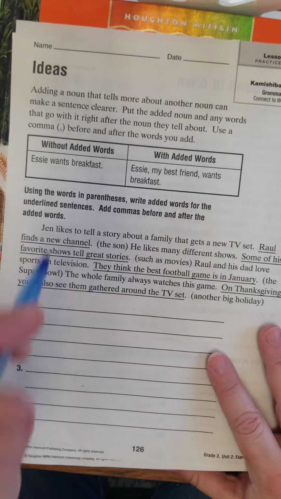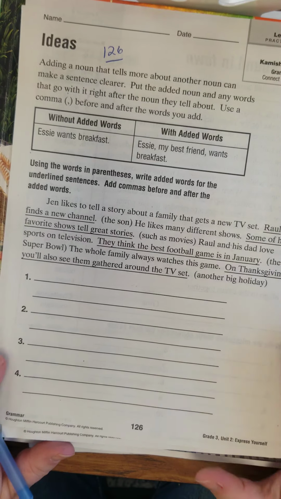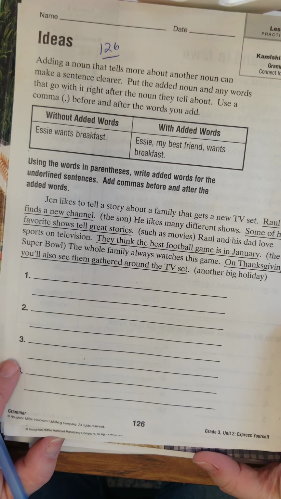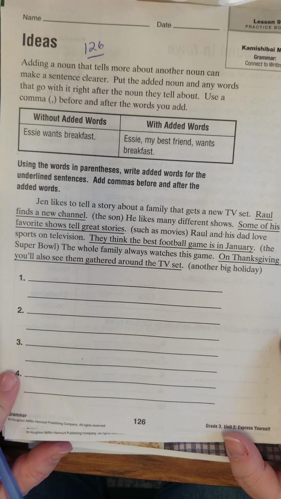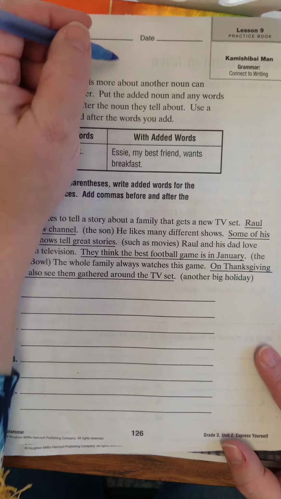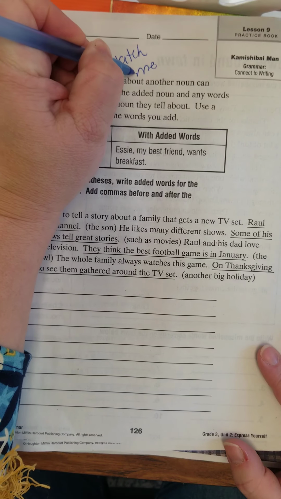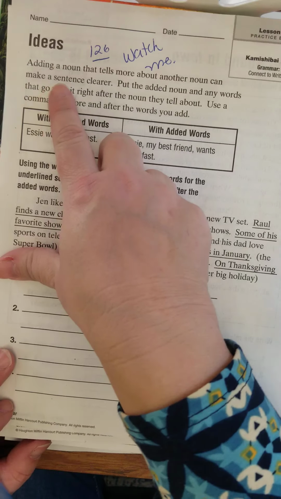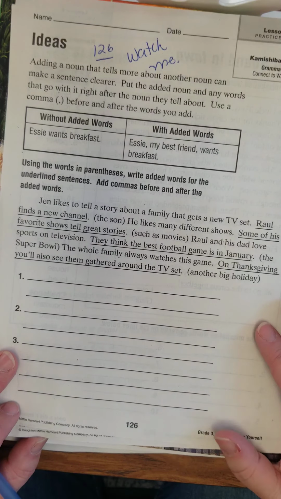I wanted to look at the very last page with you. This is 126. And this I debated whether or not we would do, but I think I'll talk about it with you. If you want to write it, you can. If you just want to watch me, I'll give you a pass on this one, okay? So I'm going to just write watch me, and you can just sit back and hopefully listen to what I'm saying here. So it says, adding a noun that tells more about another noun can make a sentence clearer.